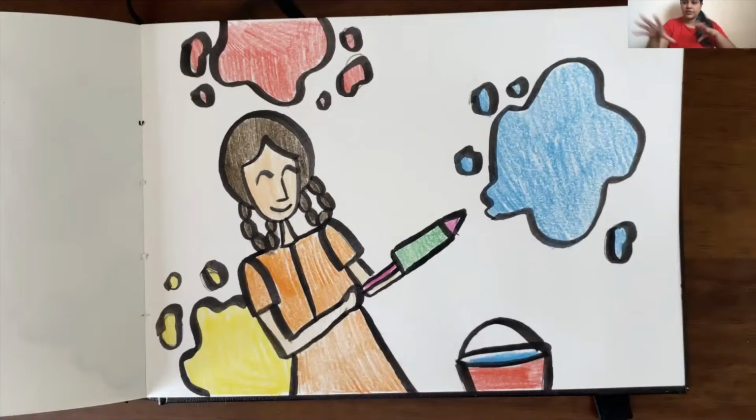So now here I have three splatters mainly on my page. I have a yellow, red, and a blue. You can change it up and make it pink, purple, green, yellow, pink, red, orange, magenta, whatever colors you like. That's completely up to you because it's your Holi picture. Go ahead and do whatever colors you like. So that's going to be the fun element of your picture.